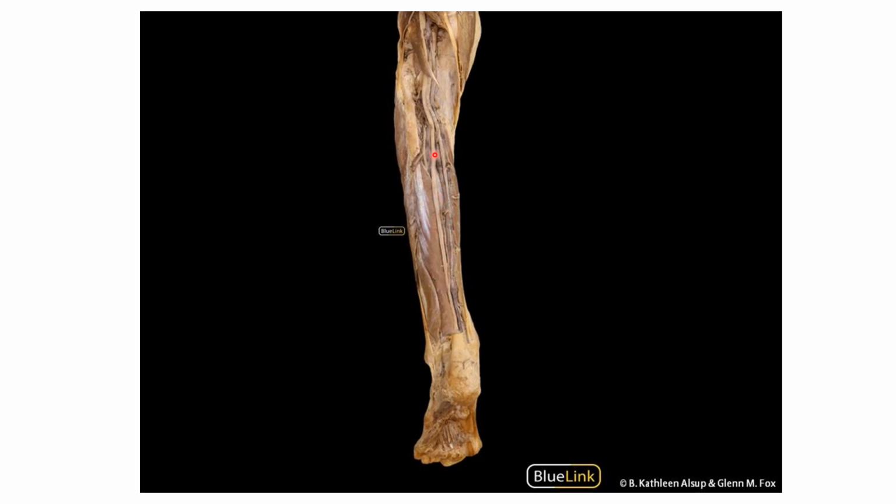This is going to be posterior tibial artery and tibial nerve. Okay, so you're going to have posterior tibial artery and tibial nerve. Those will always be running together on the posterior leg. Remember, the fibular artery is going to be coming off of the posterior tibial artery.